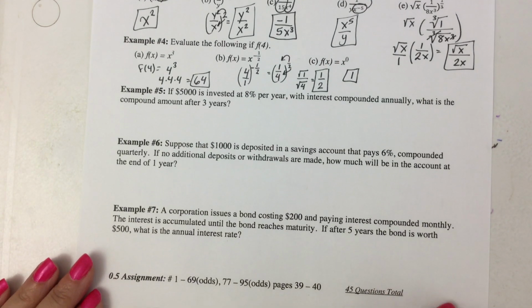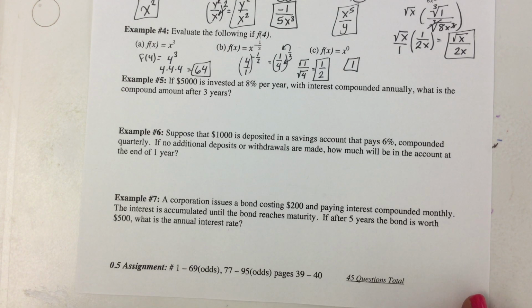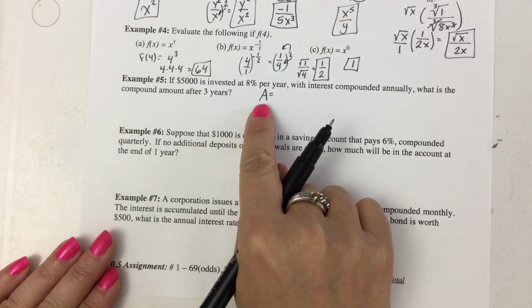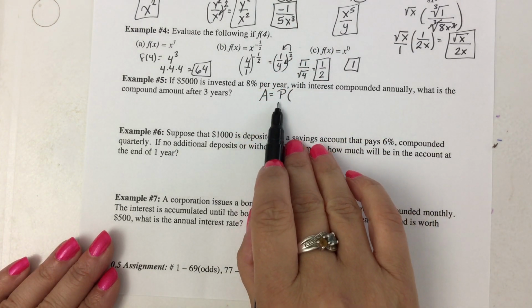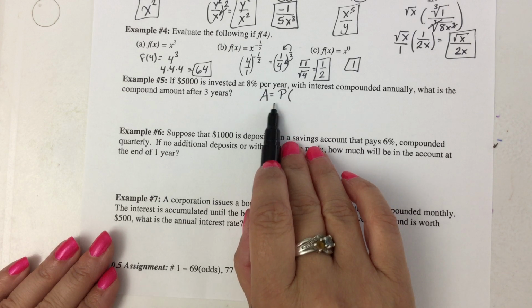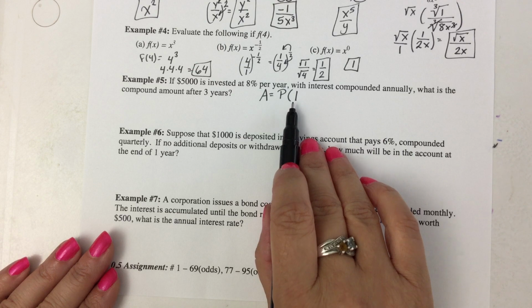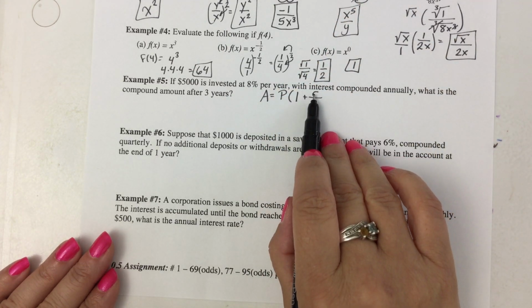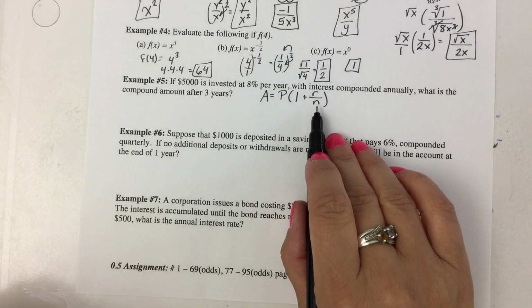Last idea for 0.5. If you are calculating what's called compound interest, you have to use the compound interest formula. It is A, the amount that you would have, that's the ending amount. P is the principal. How much money are you starting with? How much money are you investing or bringing to the bank? 1, because you get 100% of your principal back. Plus R, your interest rate as a decimal. N, the number of times the money is compounded per year.